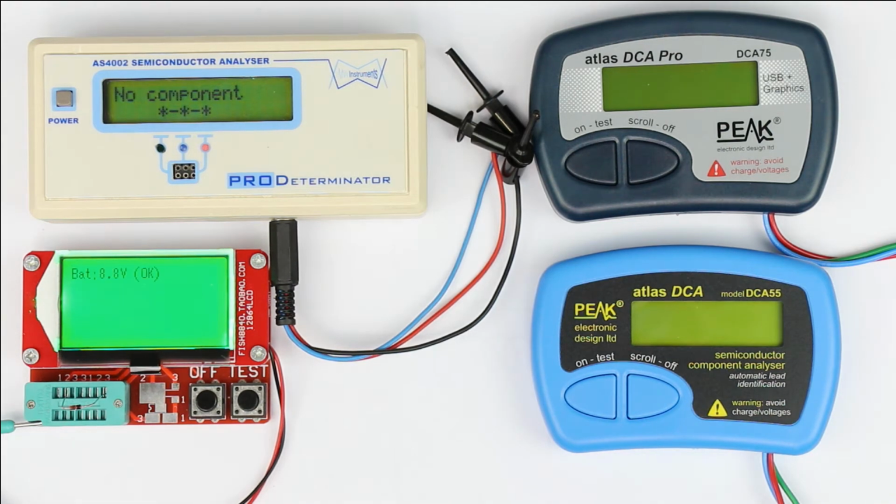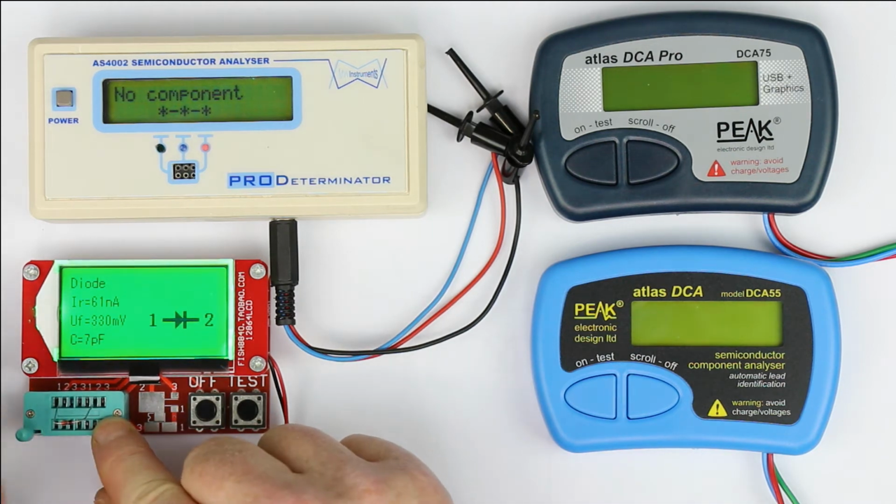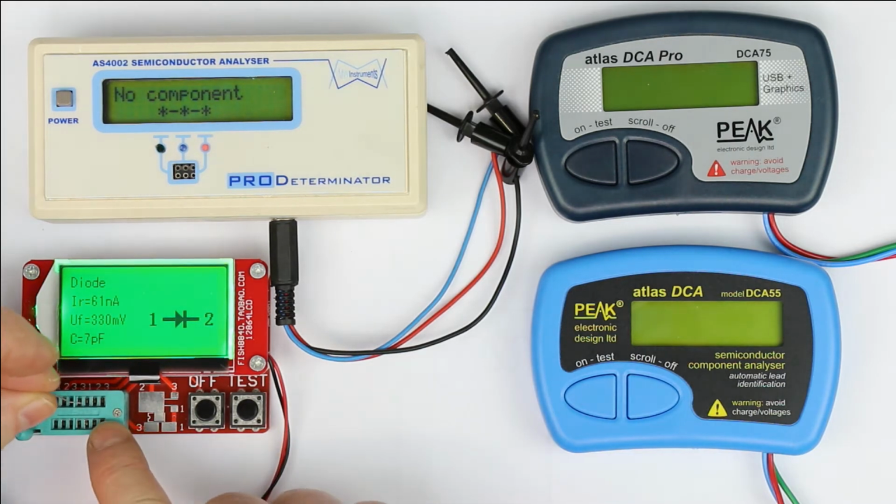As you probably know, Schottky and germanium diodes both have relatively low and indistinguishable forward voltages, depending on the forward current, in the range of around 300 millivolts. But their reverse current is very different, although Schottky diodes do have a greater reverse current than silicon diodes. So with a Schottky diode we get around 60 nanoamps reverse current. And now let's change to a germanium diode.